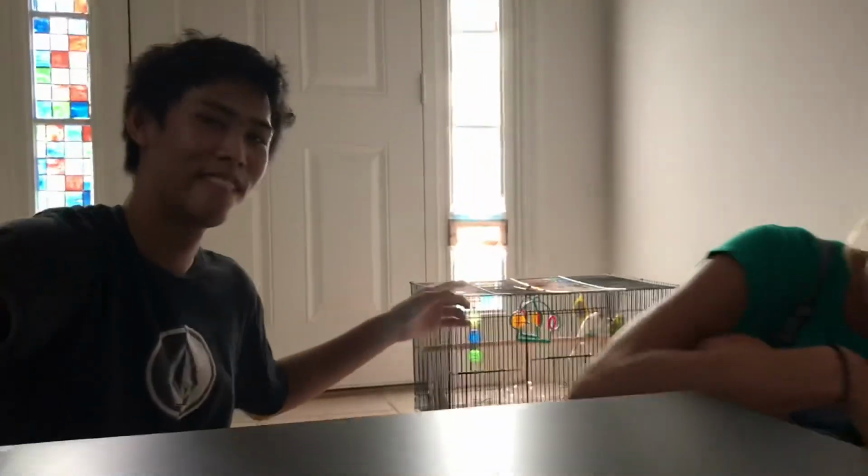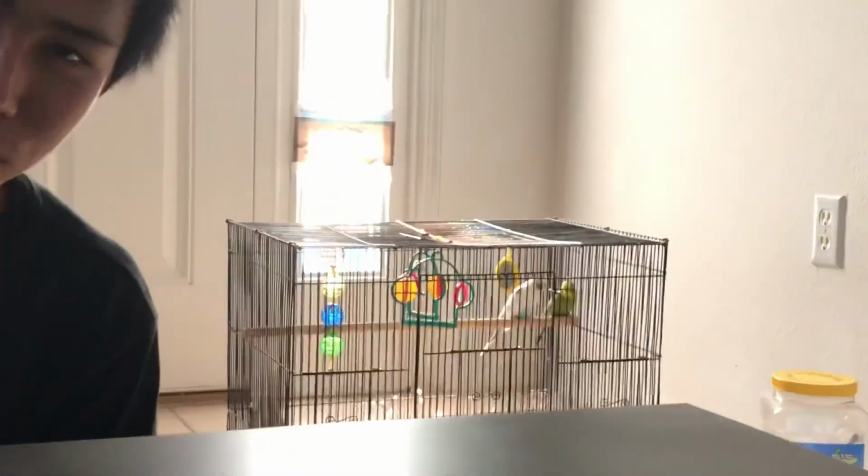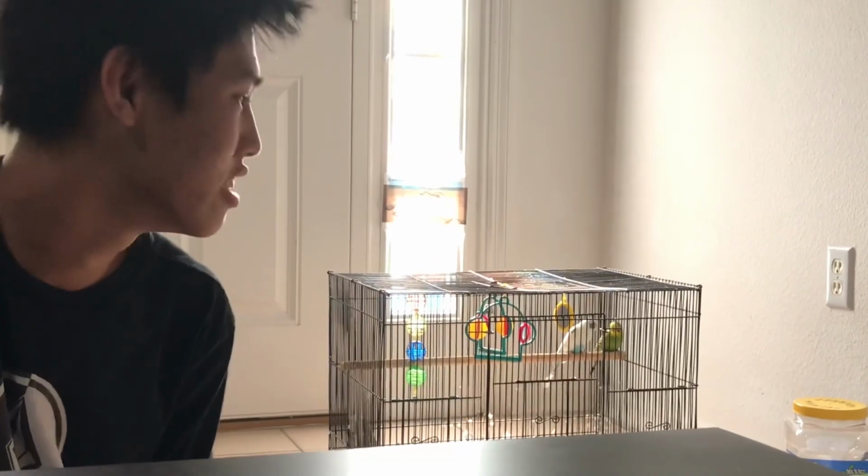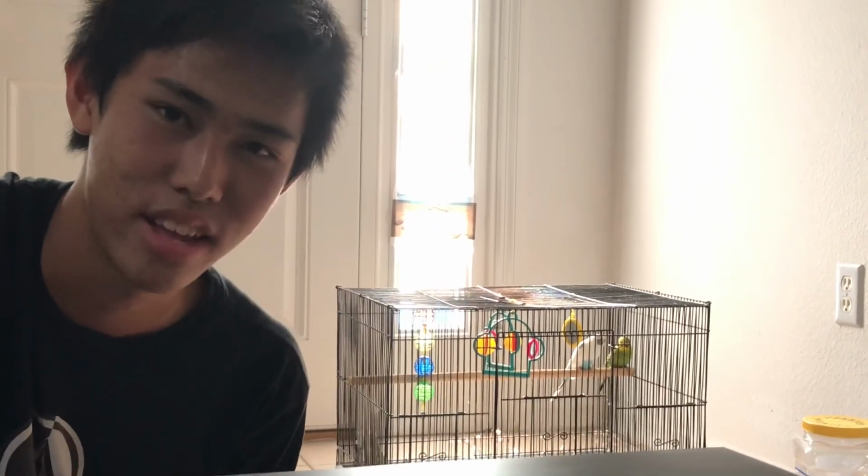Over here, right there, these guys are my birds. And I haven't given them a name yet, but I've had them for 3 years, and I'd really like a name. So if you guys want to give me your opinion, give me some names, I'd appreciate that. Thank you.